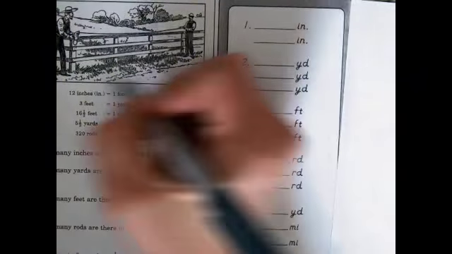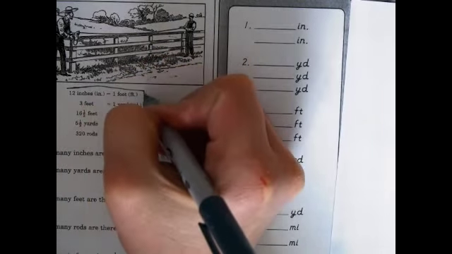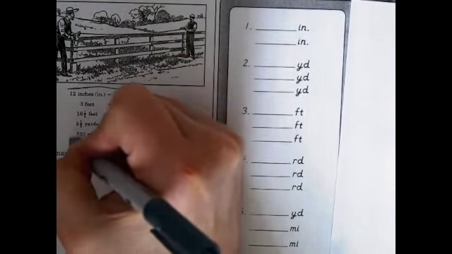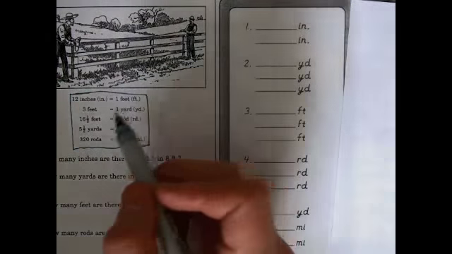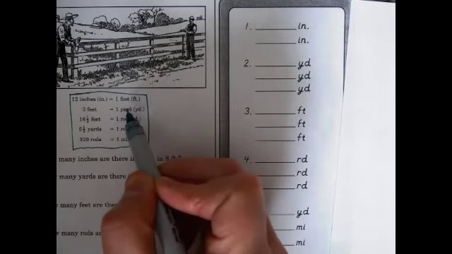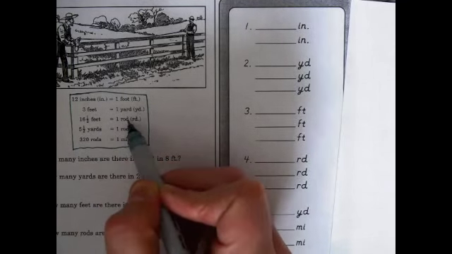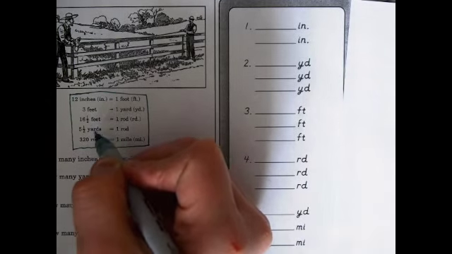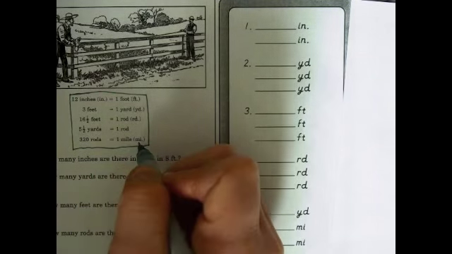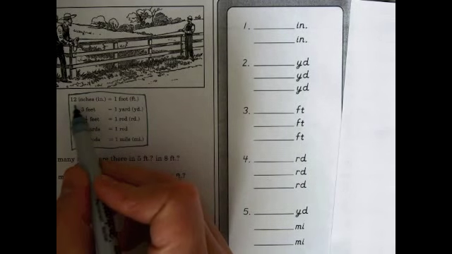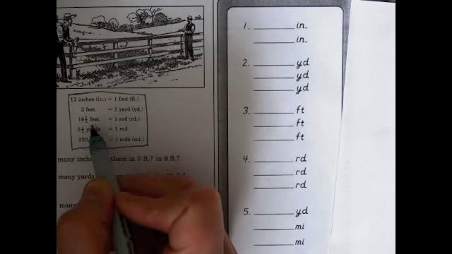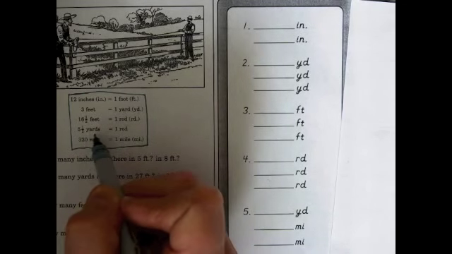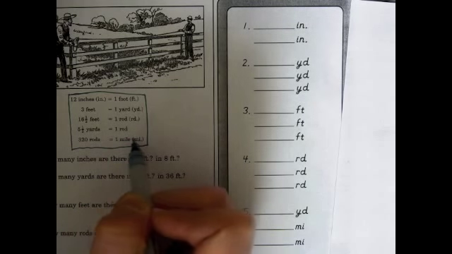So it gives all the equivalencies over here. So this box is going to be really a key box to use when you do this work, because you're going to have to convert inches to feet, feet to yards, or feet to rods even, and yards to rods, and rods to a mile. So just to read off this equivalency chart, there's 12 inches in a foot, 3 feet in a yard, 16.5 feet in a rod, 5.5 yards in a rod, and 320 rods in 1 mile.